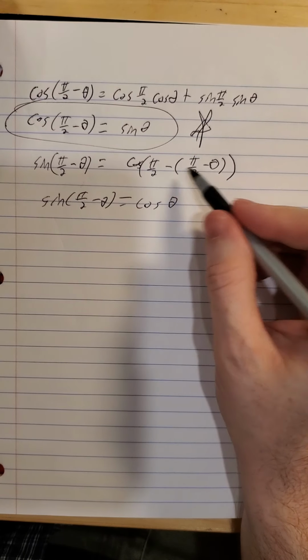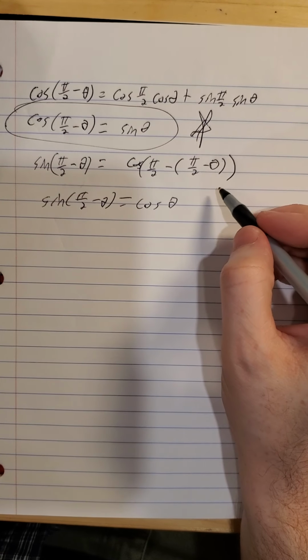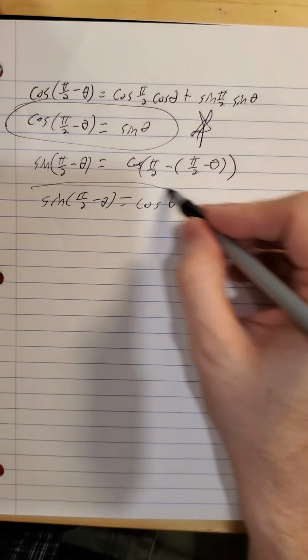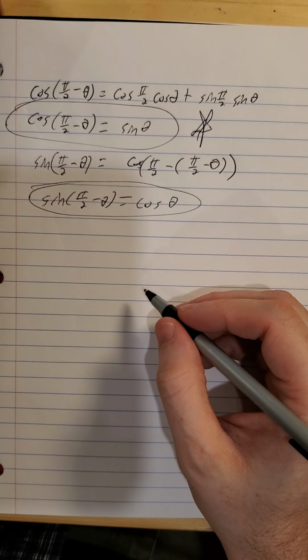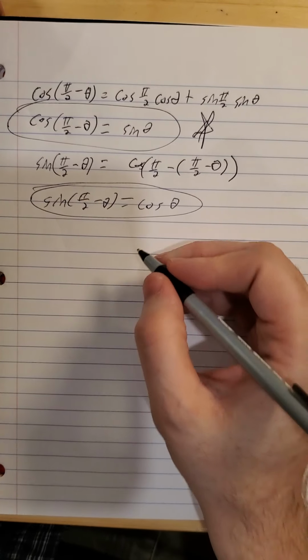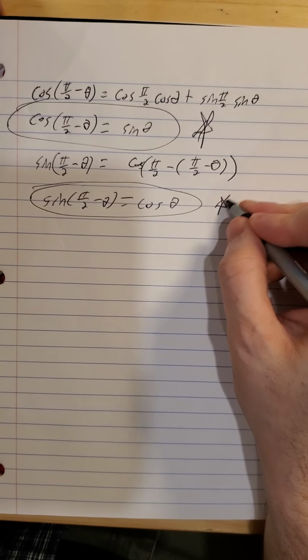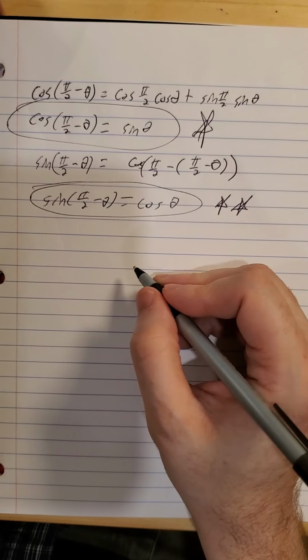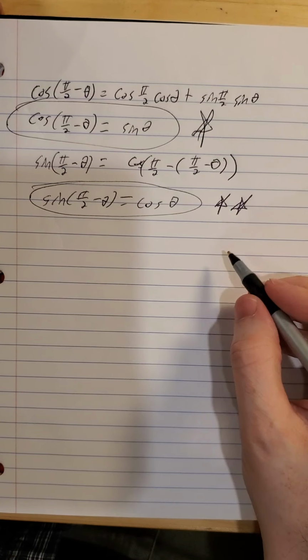So the pi over 2's drop out, minus opposite of theta is theta. So pi over 2 minus theta will get you from either a cosine to a sine or vice versa. We'll put two little stars by that so we can reference it.